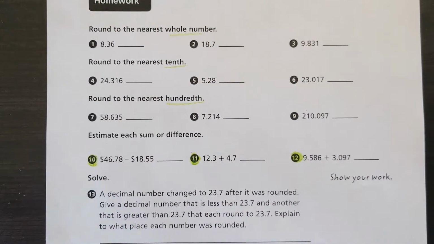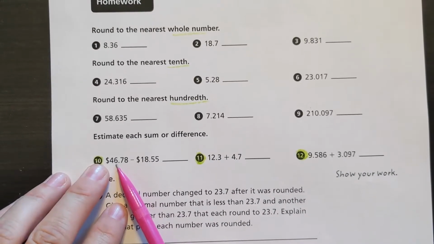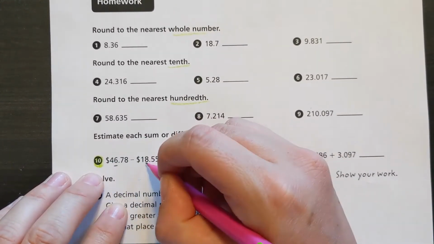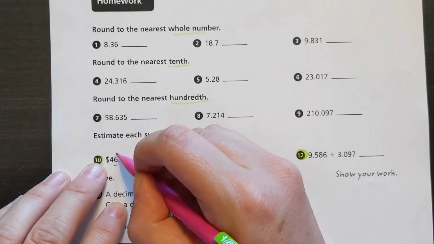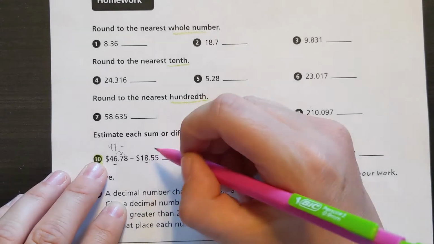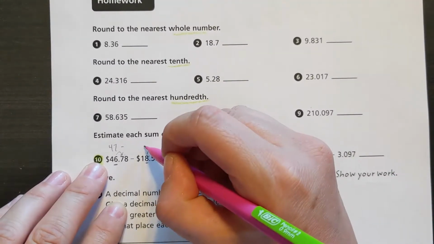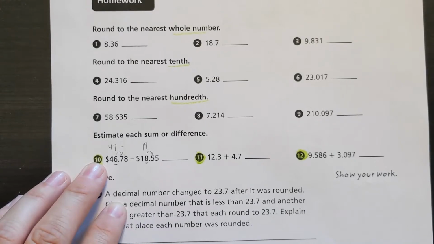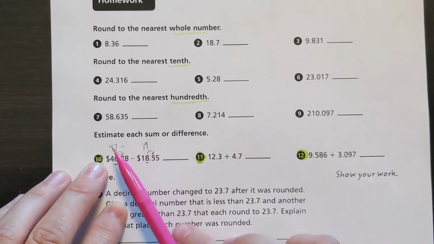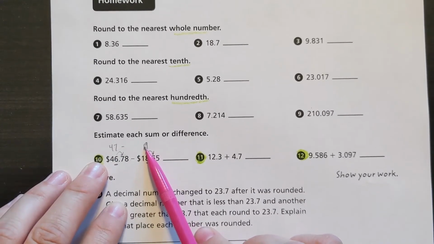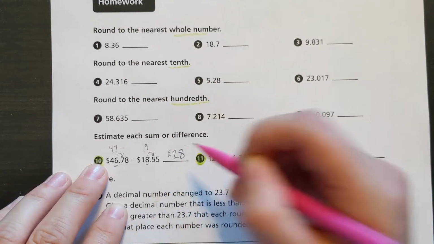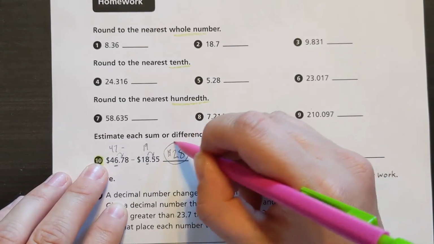It says estimate each sum or difference. So it's pretty easy. $46.78. Let's just go ahead and round to the nearest ones. Okay, on both of them. So 46.7. You look over at the 0.7. The 7 tells the 6, hey, raise your score to 47. The 8 looks over at the 5. The 5 tells the 8, hey, raise your score to 19. 47 minus 19. It's almost like doing minus 20. So 47 minus 20 would be 27. But it only took away 19. So it would be 28. And it has the dollar sign. That's my estimate on that one.